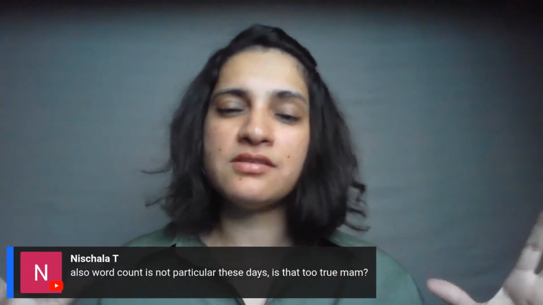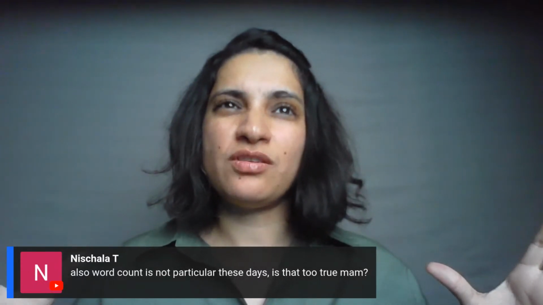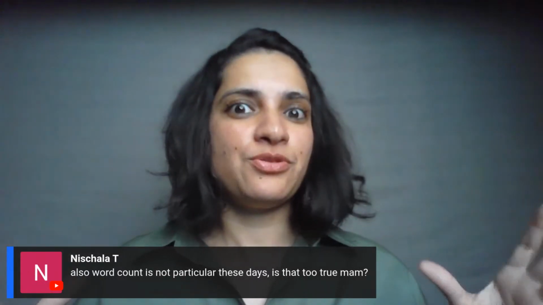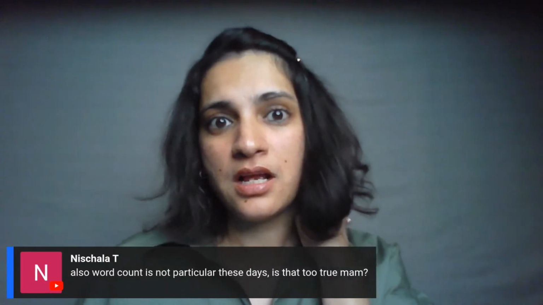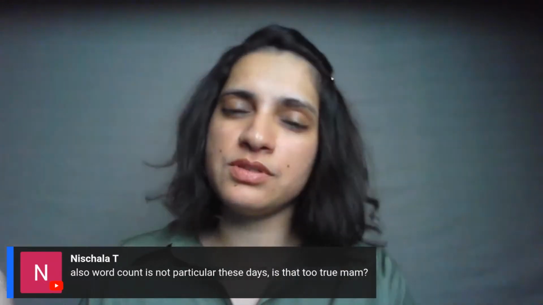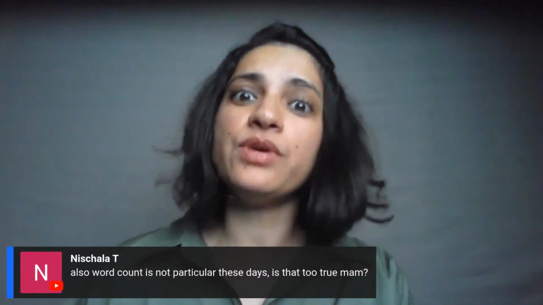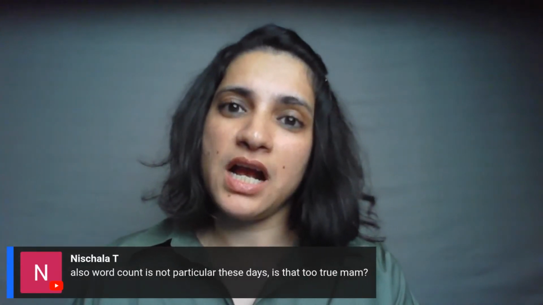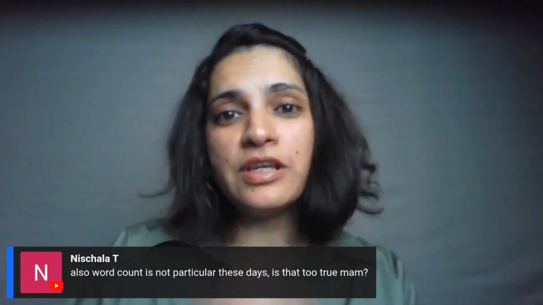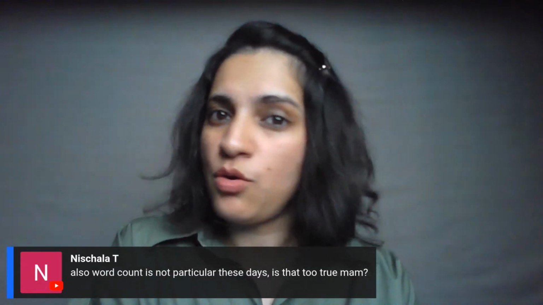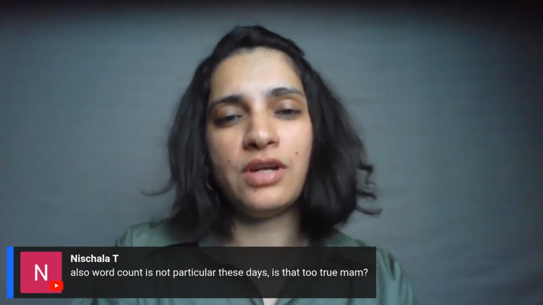Don't think of it as a strict thing where the assessors are going to count the words. No, they're going to count the information. So it is a guide. If you find that your word count is going higher, I would say that perhaps you may have included extra information or unimportant information in your letter.